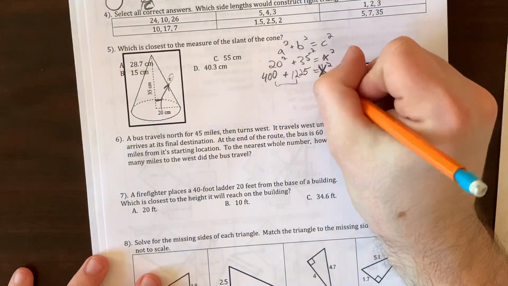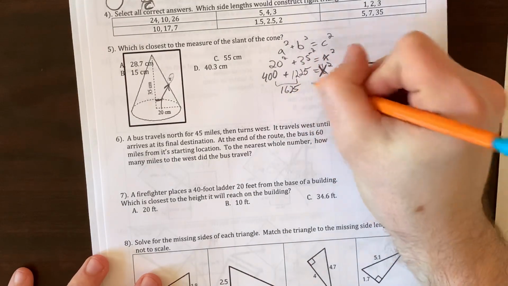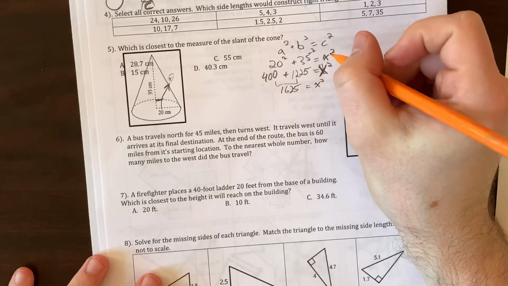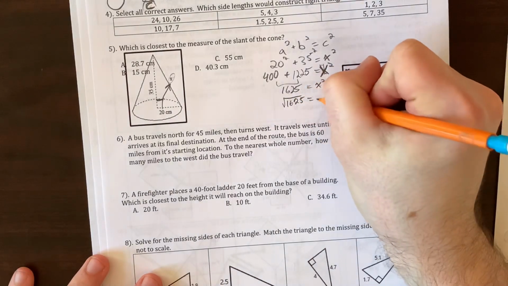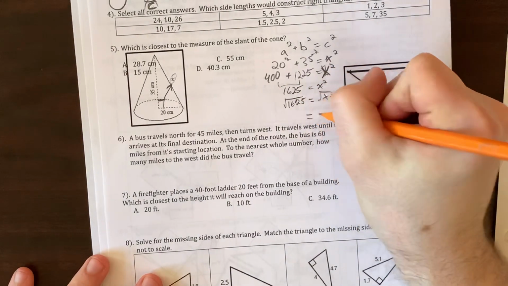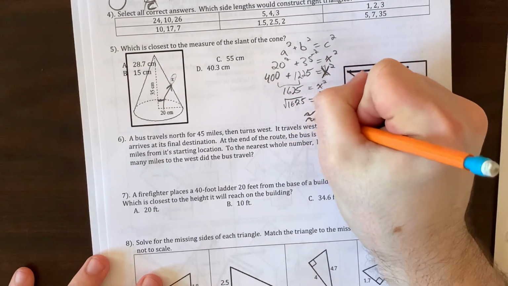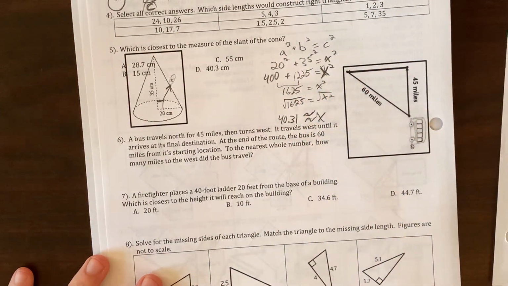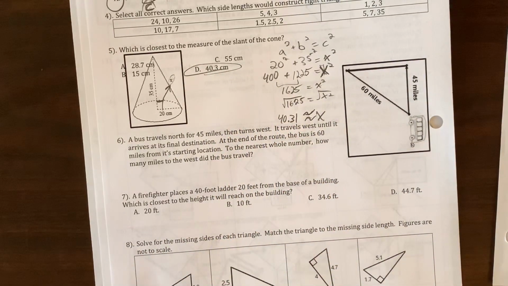Again, add these together because we're solving for x. Make sure you can combine like terms first. So we have 1,625 is equal to x squared. Take the square root of both sides. So the square root of these is going to give us this. We're going to have x is going to be about 40.31, which again, it's asking for the closest, and so we would say that. So again, make sure you're seeing those carefully.